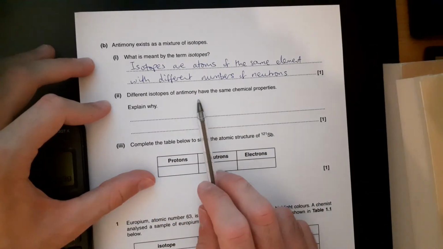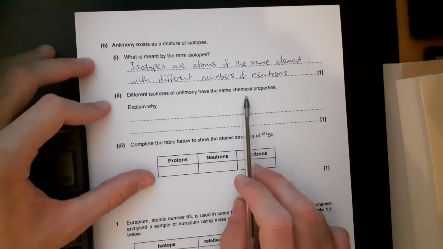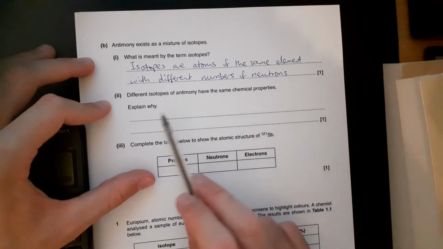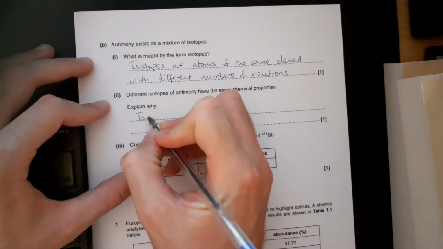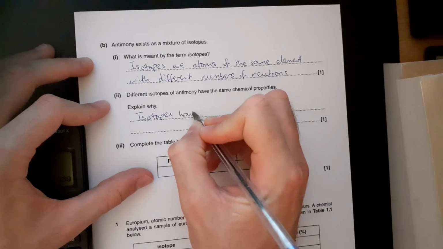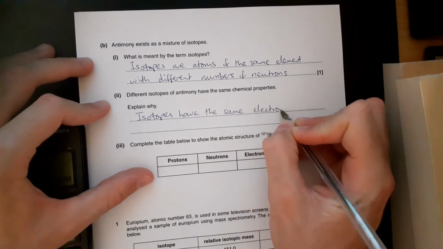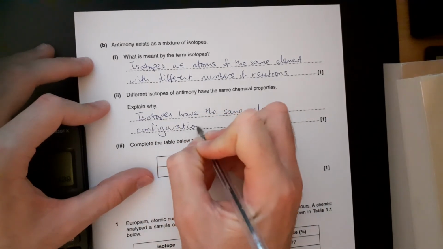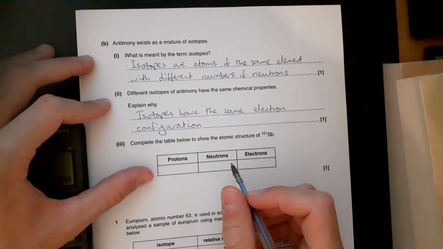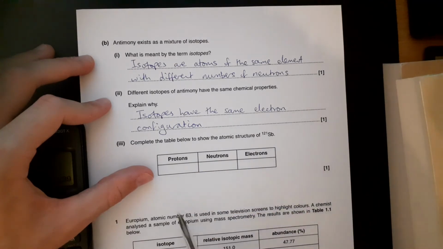Different isotopes of antimony have the same chemical properties. Explain why. Well, the chemical properties are always down to the electrons. But usually on this question, it's not quite enough just to say they've got the same number of electrons. You want to say that the isotopes have the same electron configuration. So not only do they have the same number of electrons, but they also have the same number of electrons in each shell, for example, which is kind of obvious. I mean, if they had the same number of electrons, they will have the same electron configuration, but they do tend to get a little bit picky. They want you to say this.